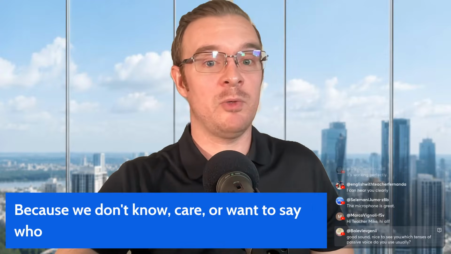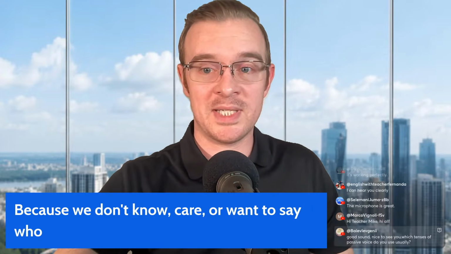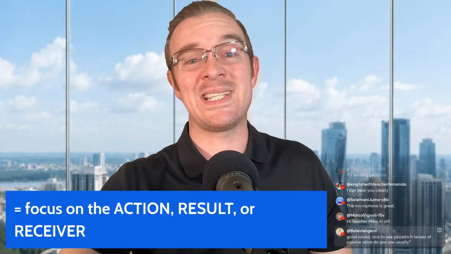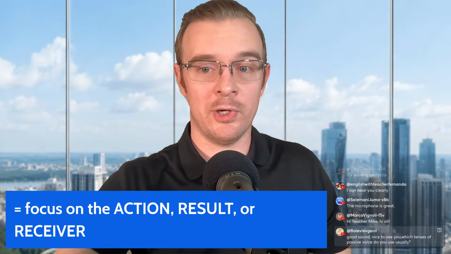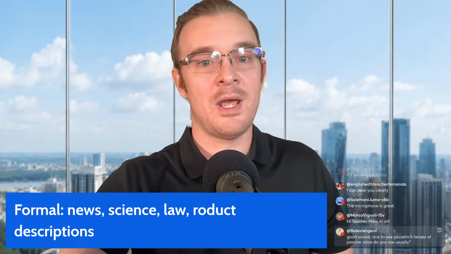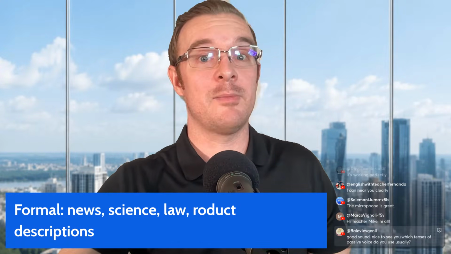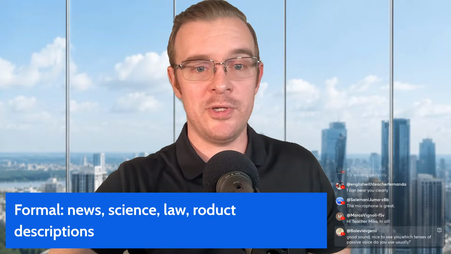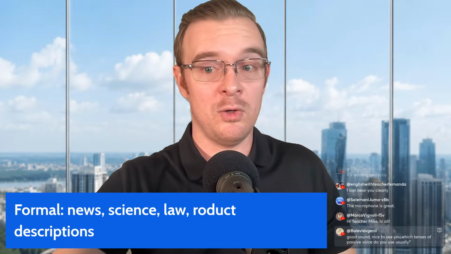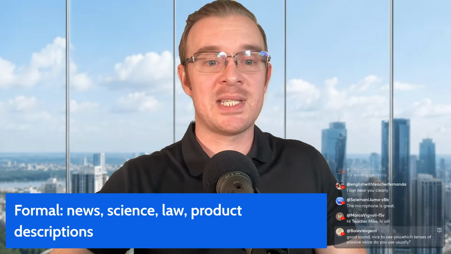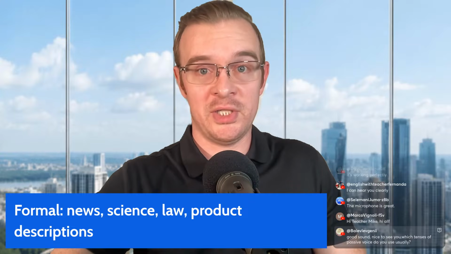So we usually use it when we don't know, don't care, or don't want to say, and we want to focus on the action, the result, or the receiver of the action, not the doer of the action. However, it's also very common in formal writing and sometimes formal speech. For example, news, science, law. Ooh, that should say product. Let me fix that for you, one second. So formal language such as news, science, law, or product descriptions.